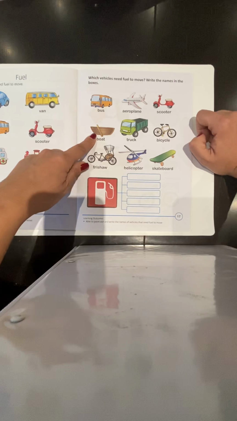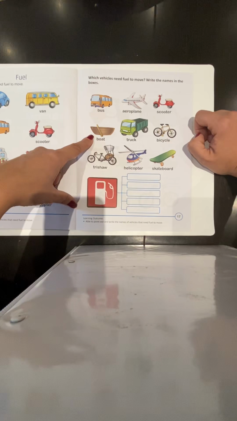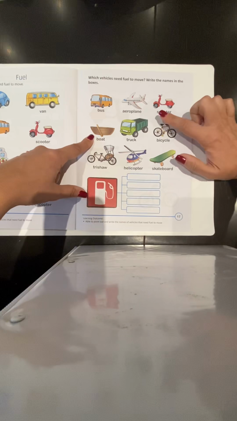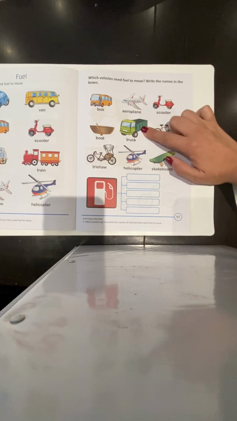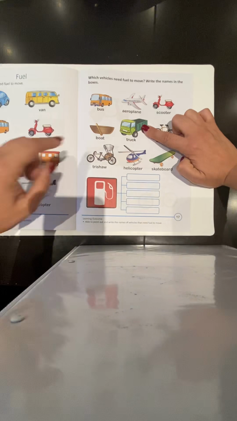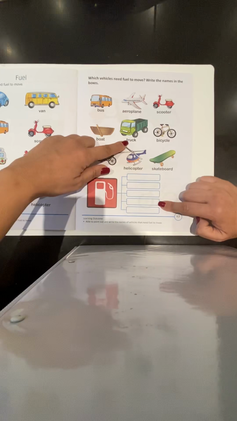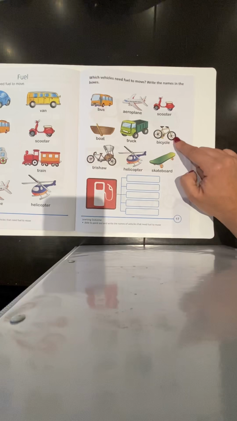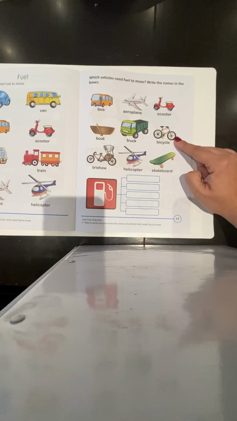Now I have a boat. Does a boat need fuel to move? No, it does not. So we're not going to write it. Now I have a truck. Does a truck need fuel to move? Yes, it does. So I'm going to write truck in the fourth box. Now I have a bicycle. Does a bicycle need fuel? No. When you ride your bicycle, do you put fuel inside? No, it does not. So it does not need fuel to move.